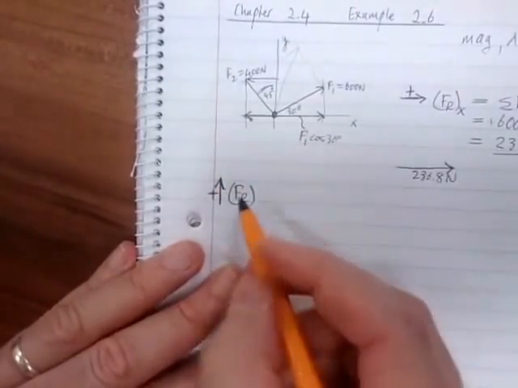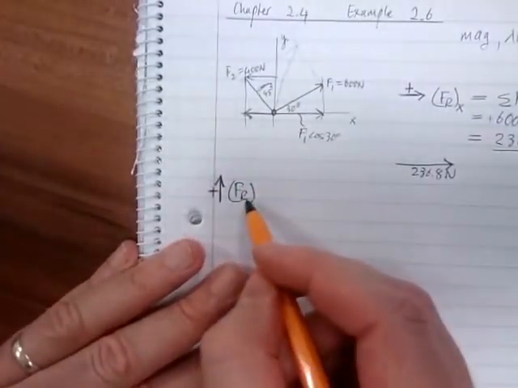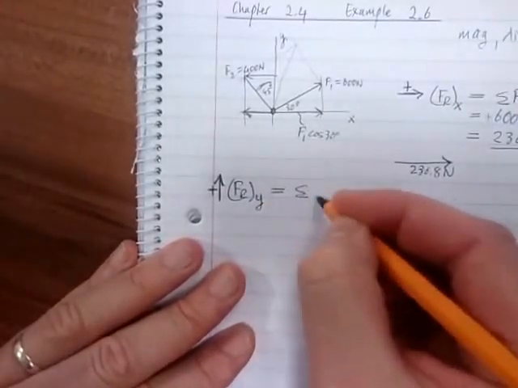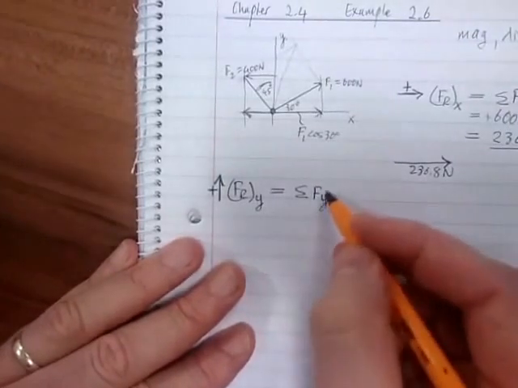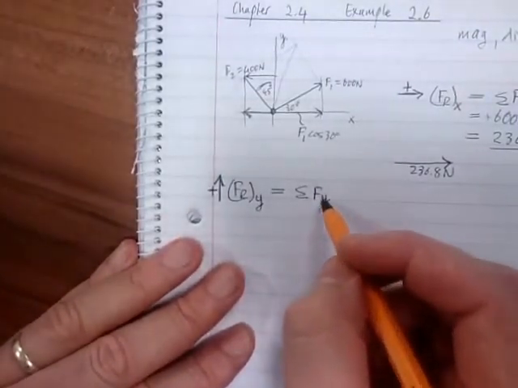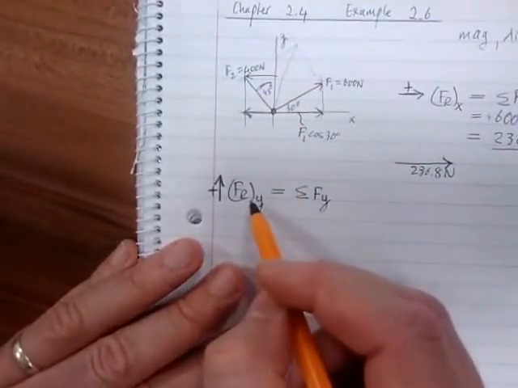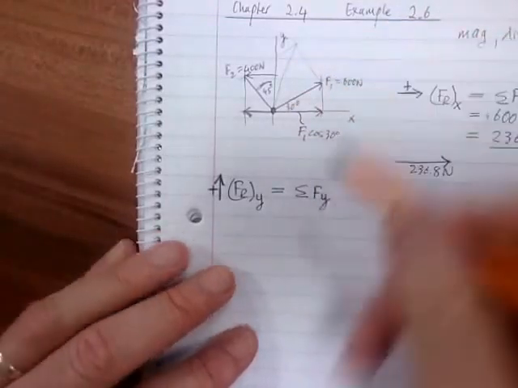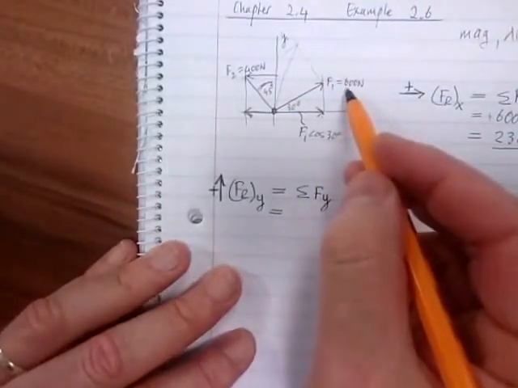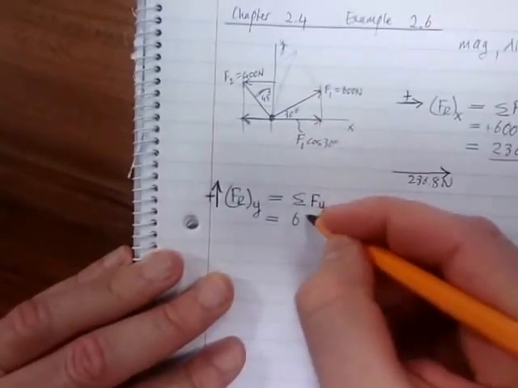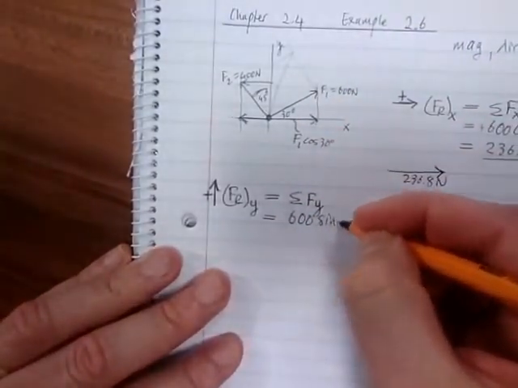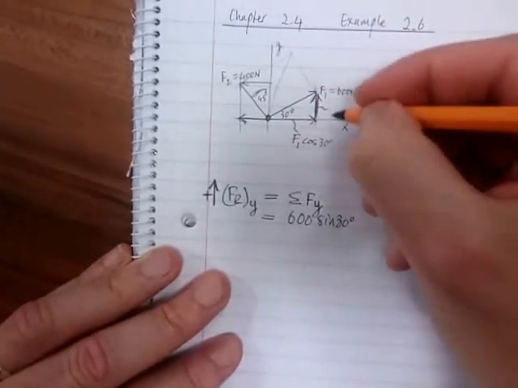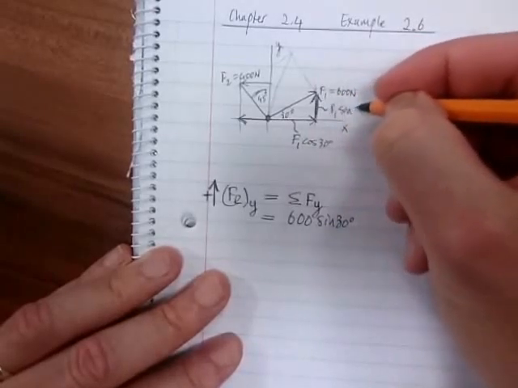to be positive. Okay, so we say the resultant force in the y direction is equal to, what do we say? The sum of all the forces, all the components, the y components of the forces. The resultant force in the y direction is the sum of all the y components of the forces. Okay? So let's go to F1 again. What do you think it's going to be? It's going to be 600 sine of 30, because that's the component we're looking for. That is F1 sine 30.